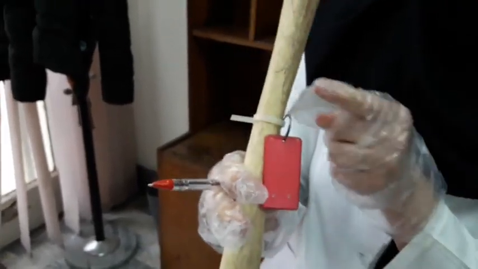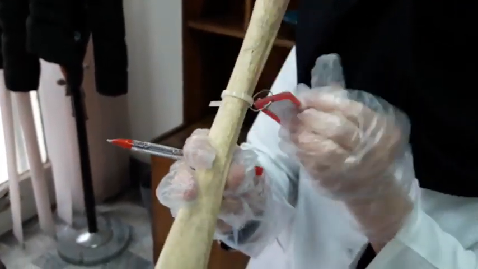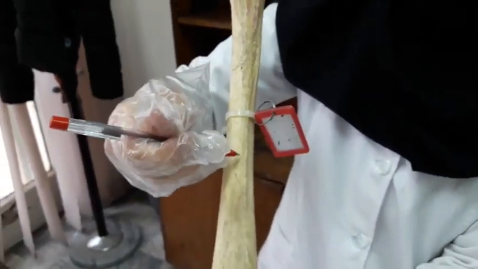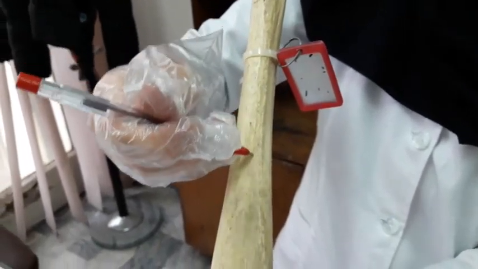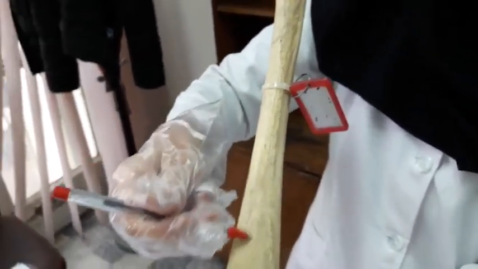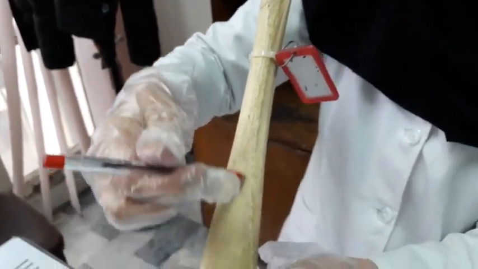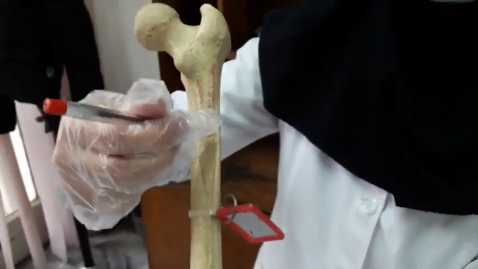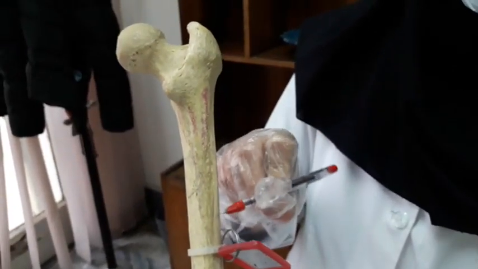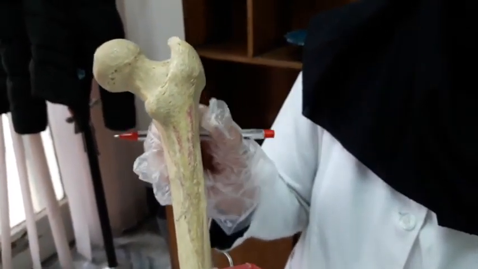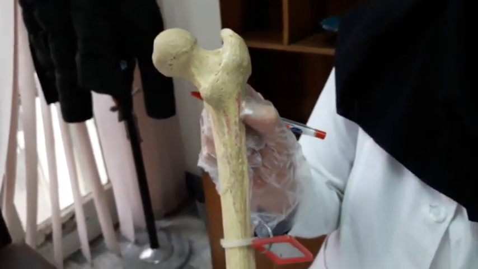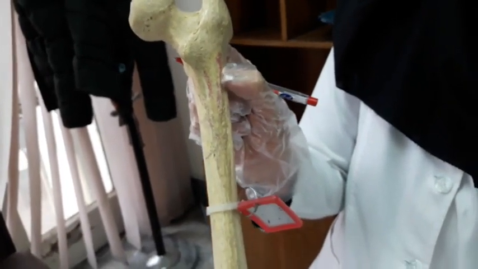Now, in the body posteriorly, I explained for you the linea aspera. Linea aspera consists of two margins, medial margin and lateral margin. Inferiorly, these medial and lateral margins go far from each other and make a triangular surface that we call the popliteal surface. Superiorly, the medial and lateral margins again go far from each other. On the lateral margin superiorly, you can find a tuberosity that we call the gluteal tuberosity. The gluteus maximus is going to attach to the gluteal tuberosity.